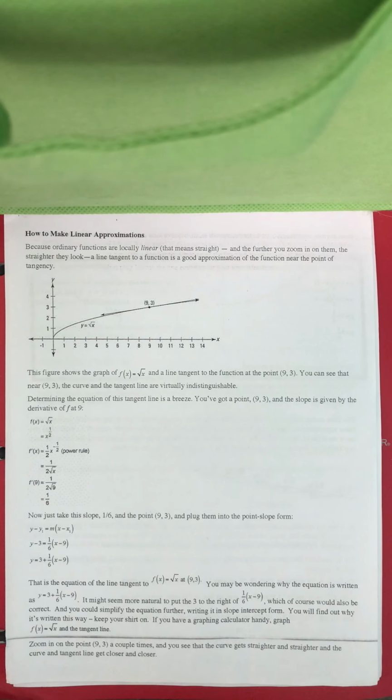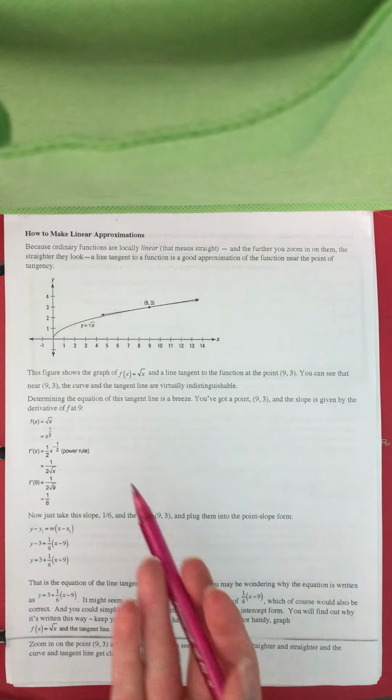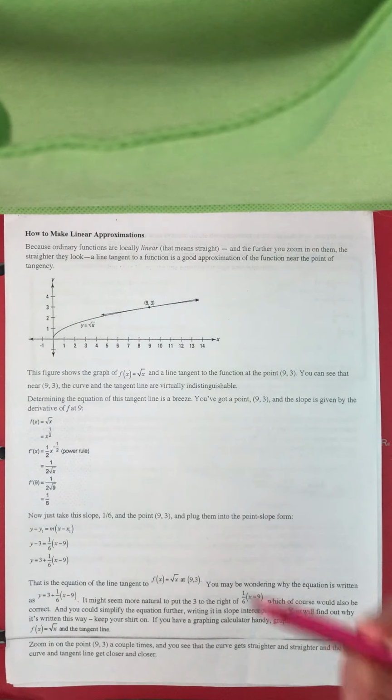Everyone. So today we're going to be talking about making and understanding linear approximations. So basically, the first part to understanding a linear approximation and what it is and how you can make one is understanding why they exist and why they're relevant.